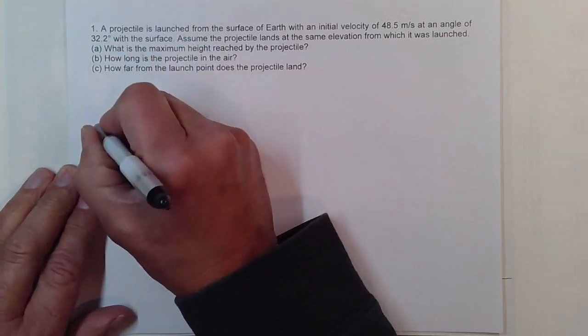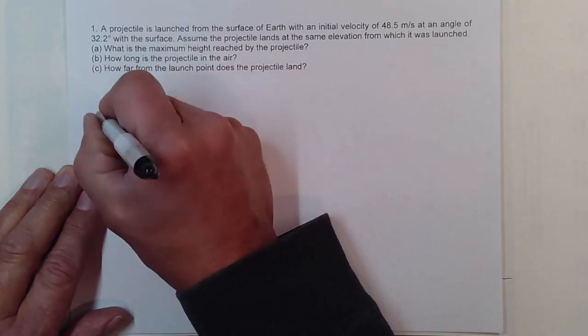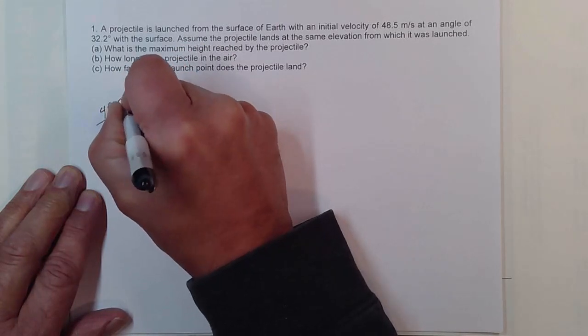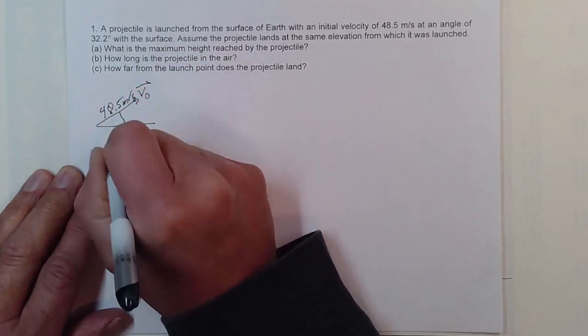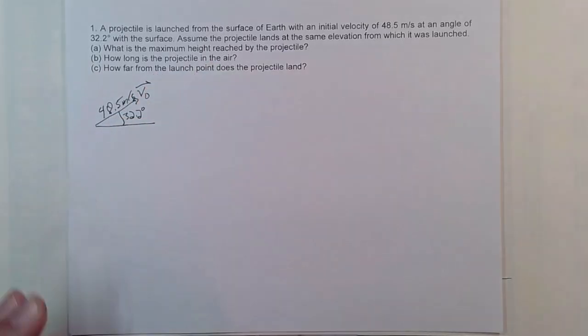V naught as a vector, 48.5 meters per second. That's pretty quick. And it makes an angle of 32.2 degrees with the surface.